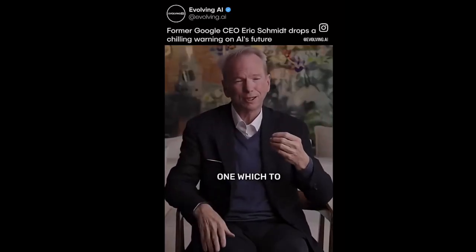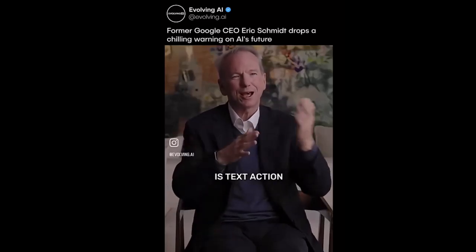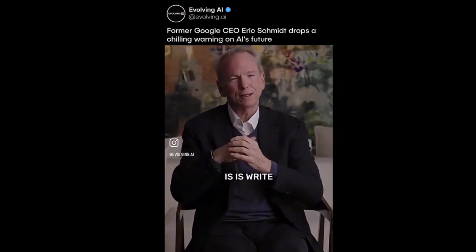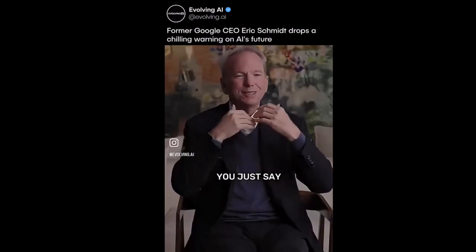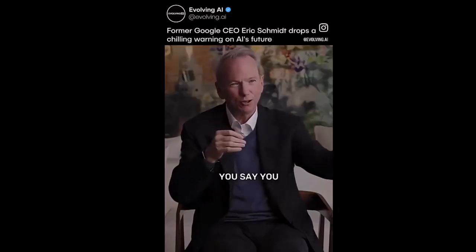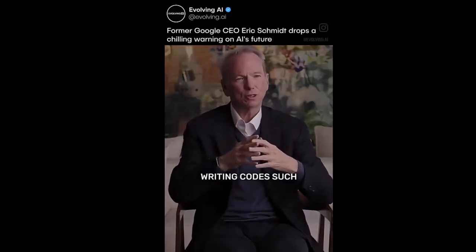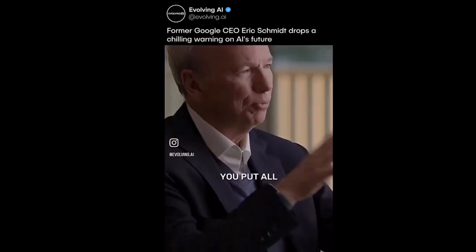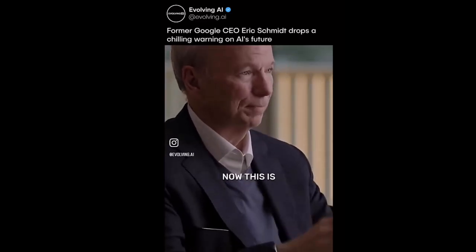And the third one, which to me is the most profound, which is already beginning to happen, is text to action. And what that is, write me a piece of software to do something, right? You just say it. Now, can you imagine having programmers that actually do what you say you want? And it does it 24 hours a day. And strangely, these systems are good at writing code in languages like Python. You put all that together, and you've got infinite context window, the ability for agents, and then the ability to do this programming. Now, this is very interesting.